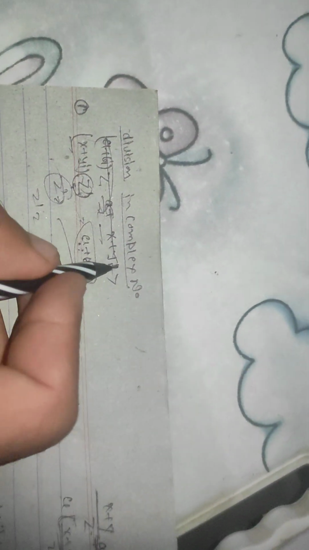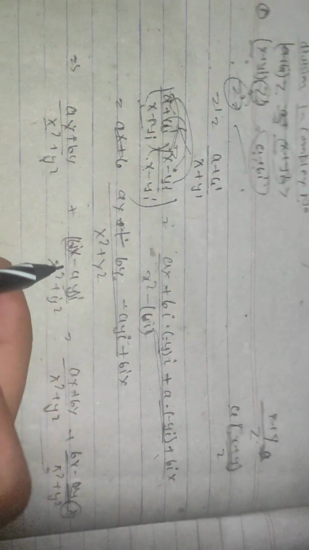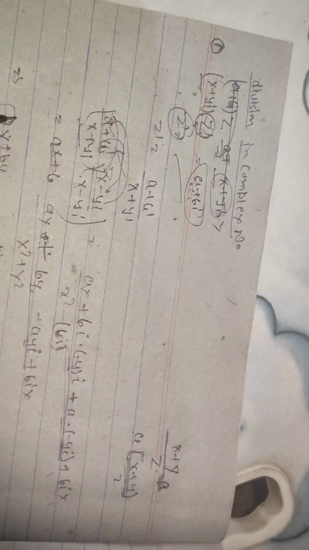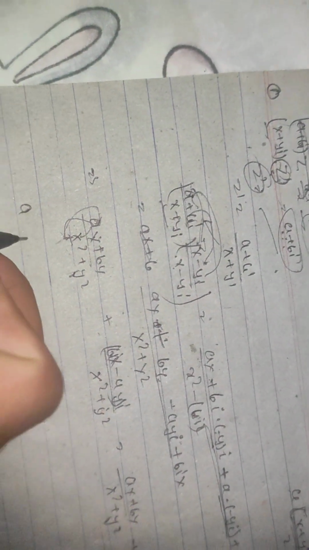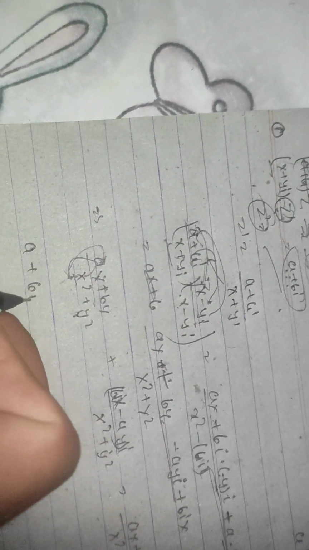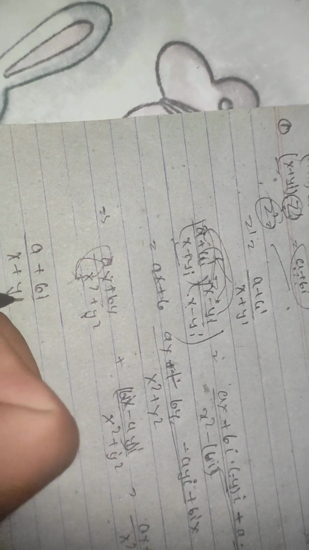And number 2, nothing, here we have x, y and x square, y square. Okay, so the trick, always by a long method, simply saying a plus b iota upon x plus y iota.